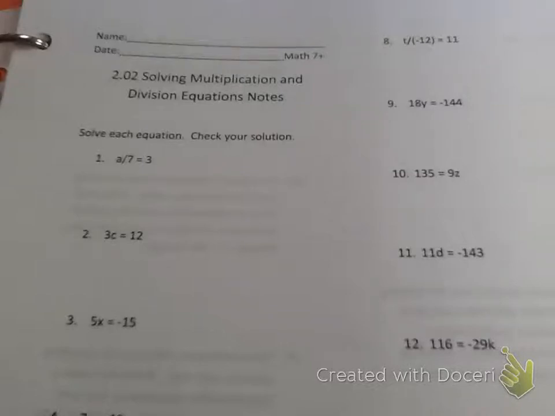Okay, 7th graders, today we're talking about solving multiplication and division equations. And it's just exactly the same as addition and subtraction equations, except now we're doing multiplication and division. So every time we solve one of these problems, we're just doing the opposite operation. And we're doing it on both sides of the equal sign to keep our equation balanced, or to make sure our equal sign stays true.